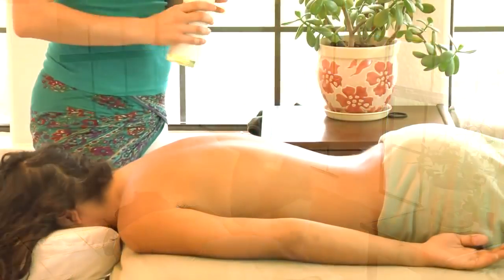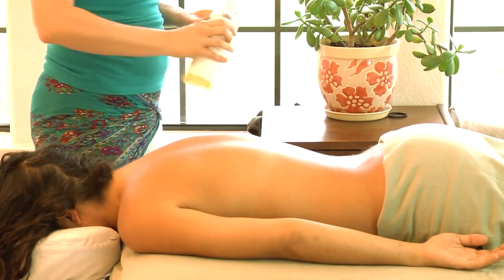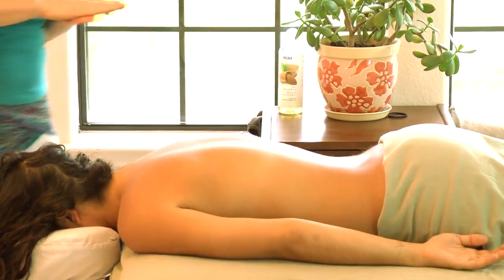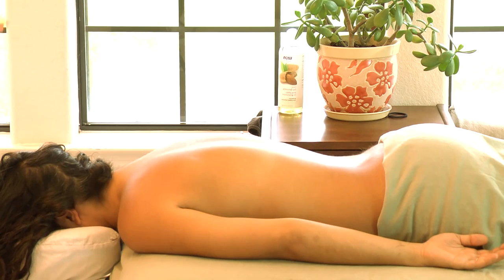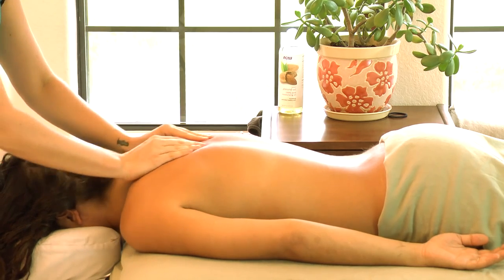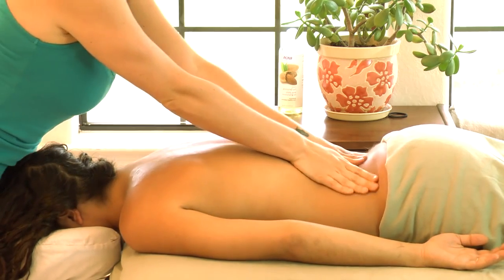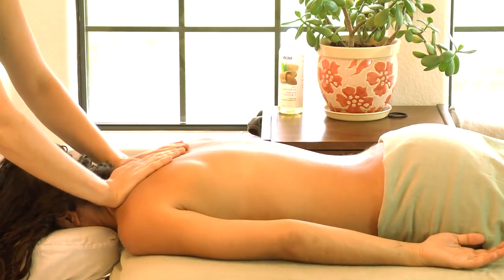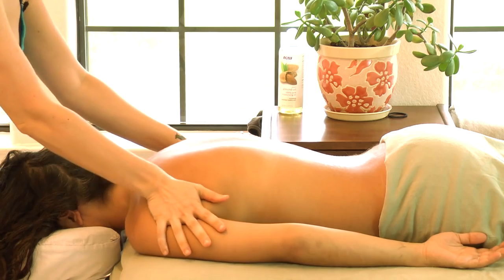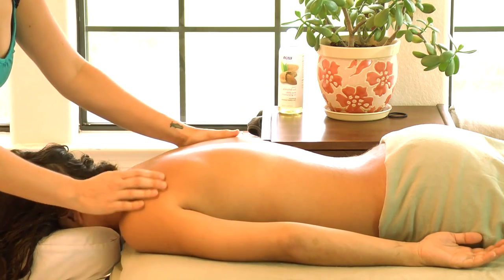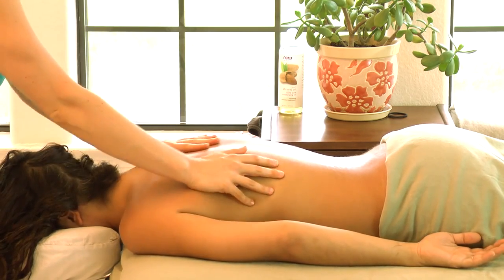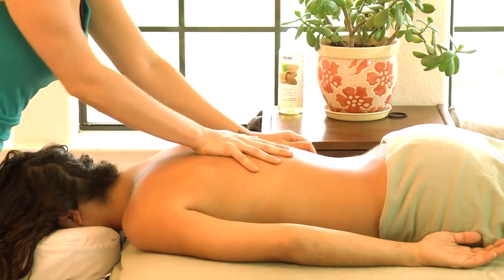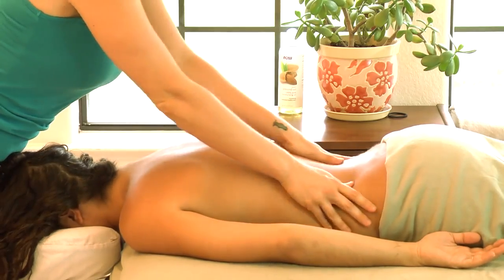I'll just use a little bit of oil to work on the back. Generally speaking, Swedish massage is used to stimulate circulation, to help relax the body, and is usually characterized by long, continuous fluid movements.